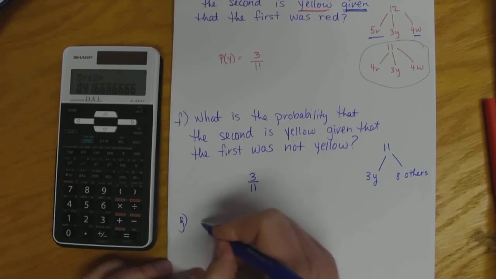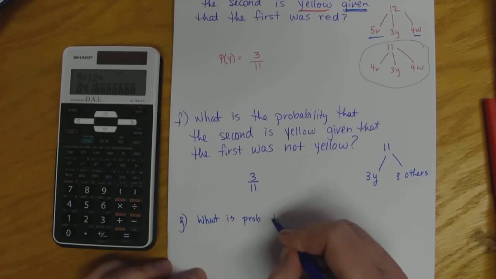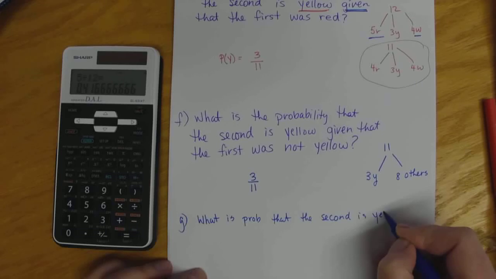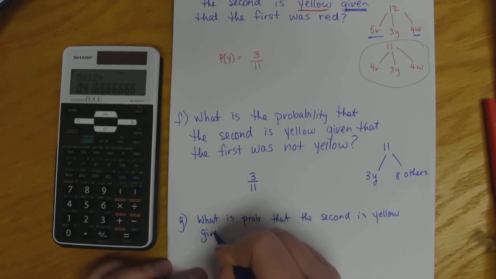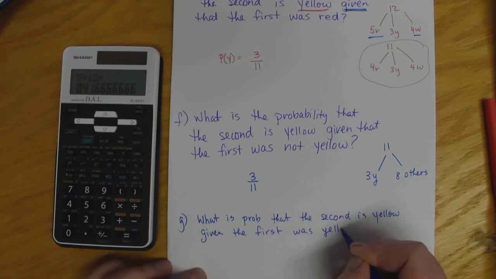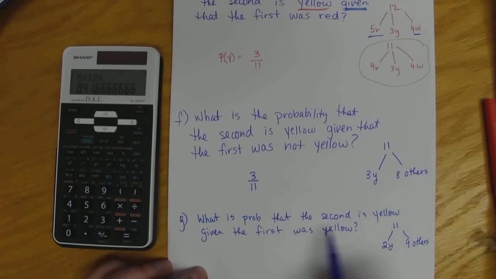What if we wanted the probability that the second is yellow given that the first was yellow? So the red and the white are all still in there, that's 9. But we took a yellow out, so now there's only 2 yellow instead of 3. So we want the probability that it's yellow, and that would be now 2 out of 11.